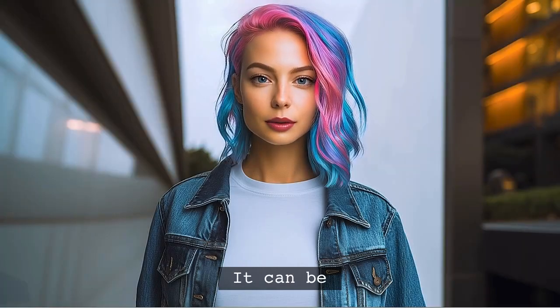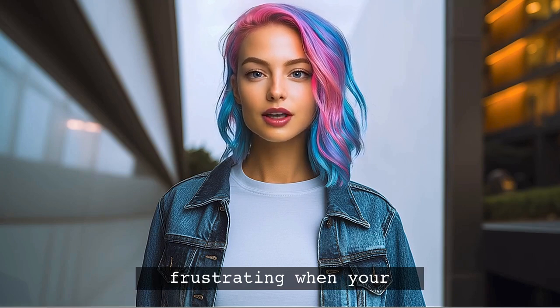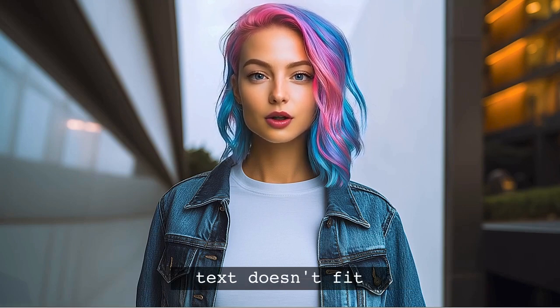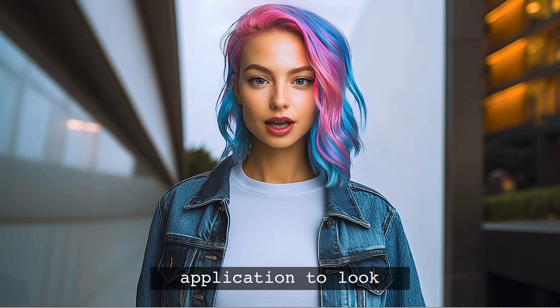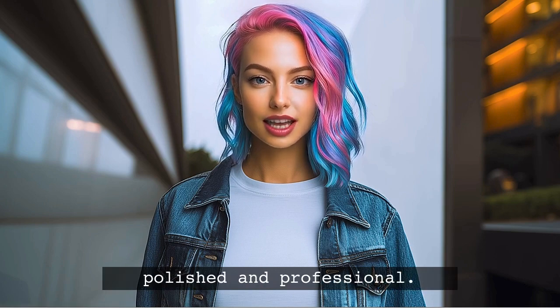I totally get it. It can be frustrating when your text doesn't fit the space you want it to. You want your application to look polished and professional, but sometimes the text just doesn't cooperate. You're in the right place to find a solution.